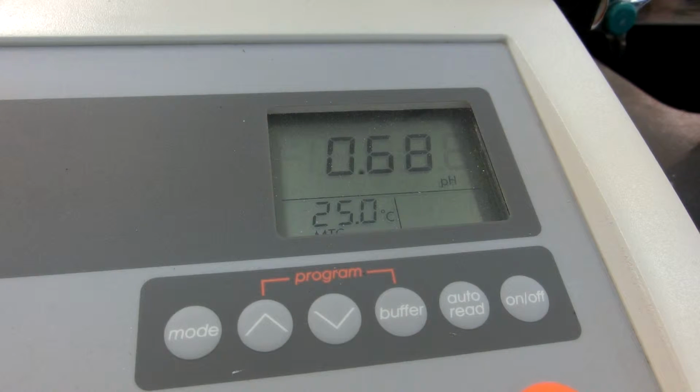So right now we have 0 milliliters of sodium hydroxide added. And we are going to get started once again. Here we go.